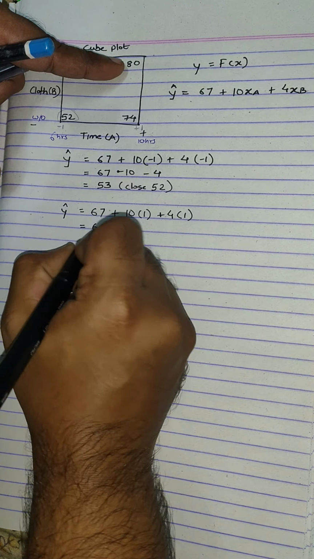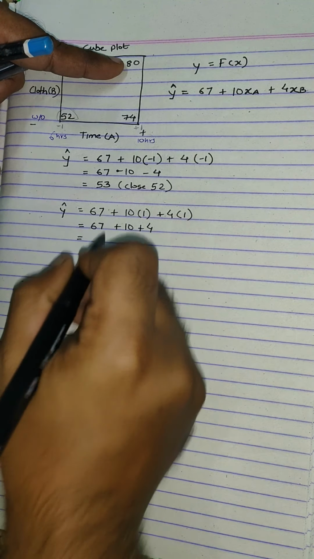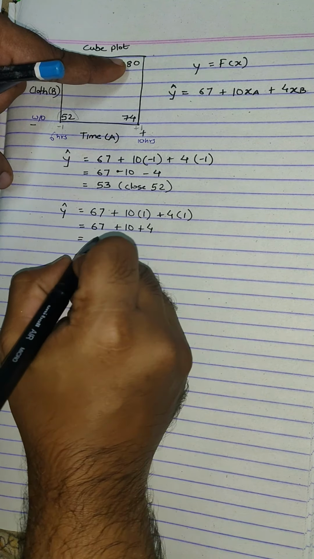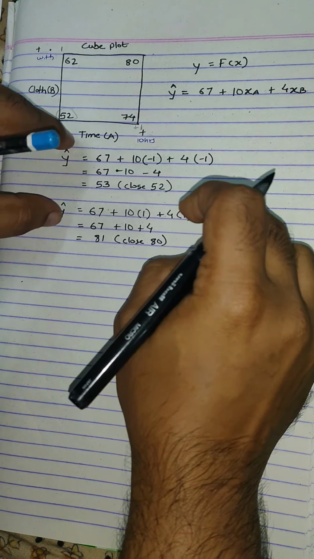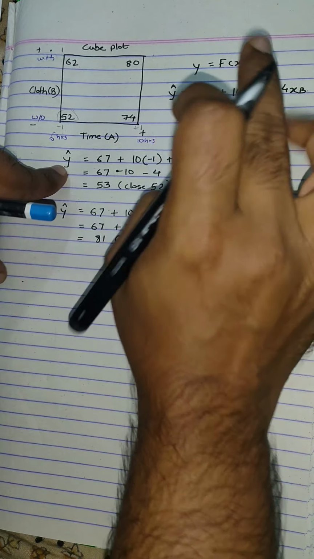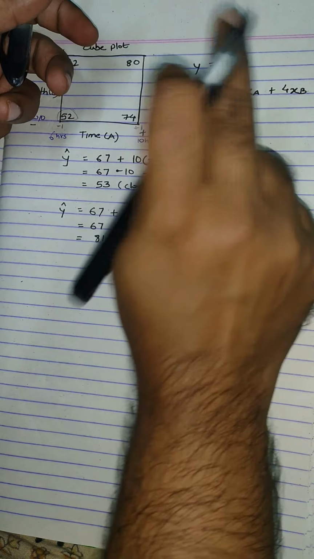So this will become 67 plus 10 plus 4. If we calculate, it will be 81. 81 is very close to 80, so we can say our predictive model is working. Okay, now let me show you how I got this predictive model.